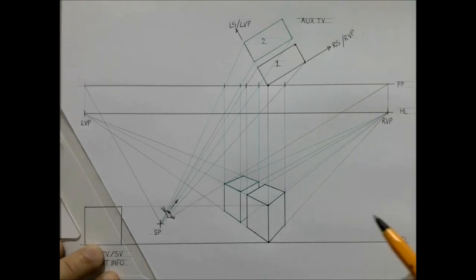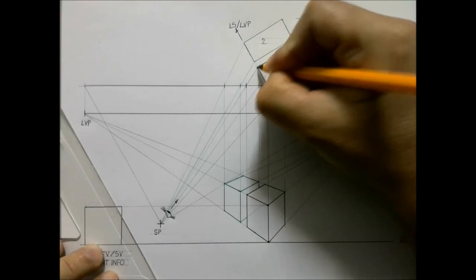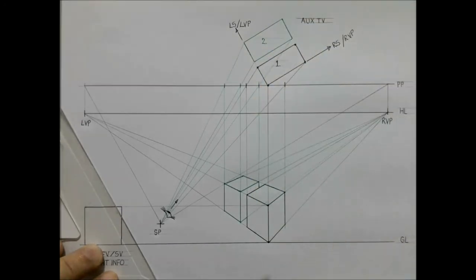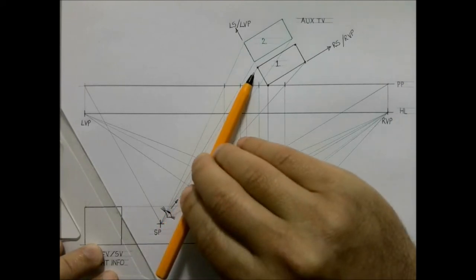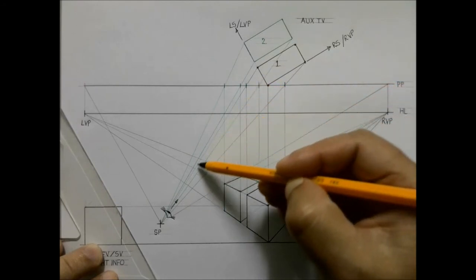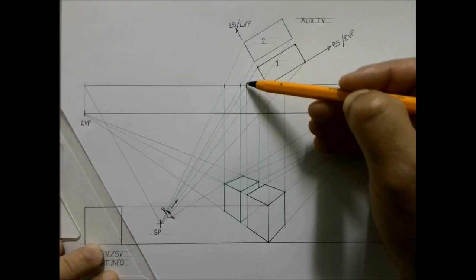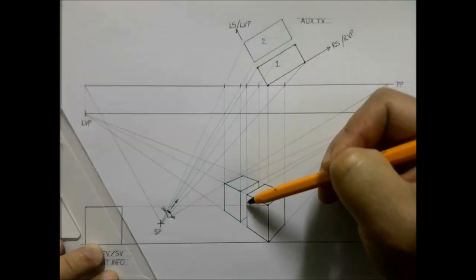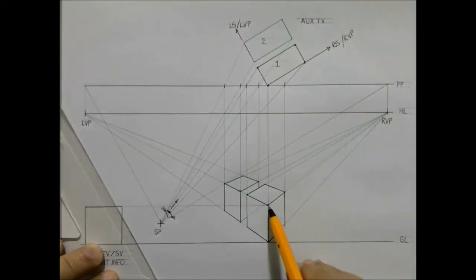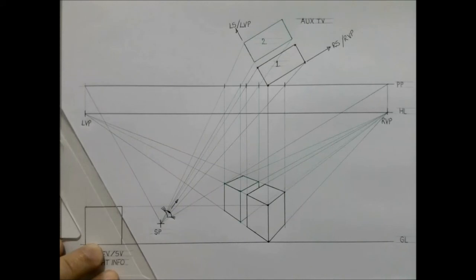Let's try something that's going to the left hand side. This point over here, I do exactly the same thing, because from my eye perspective, I see that point. So that is the line at which I see that point. Where it cuts the picture plane, that's where I've got to drop it straight down. And it will give me the parameter of where it is connected to my left vanishing point.